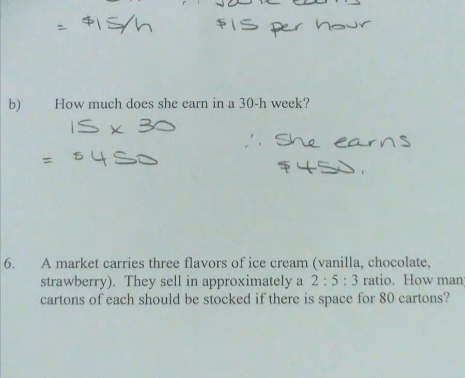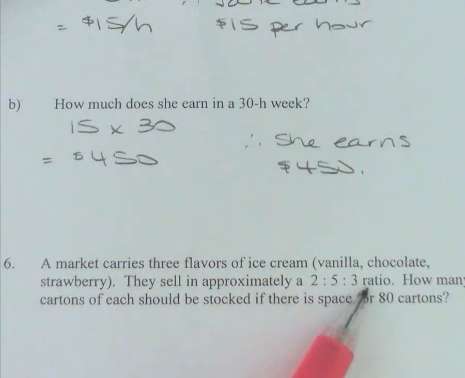Okay, so now I have a market, and it carries 3 flavors of ice cream: vanilla, chocolate, and strawberry. They sell in approximately a ratio of 2 to 5 to 3. So that means for every 2 vanilla, there are 5 chocolate and 3 strawberry. How many cartons of each should be stocked if there is space for 80 cartons in total?